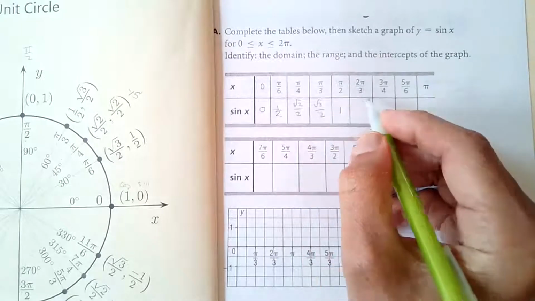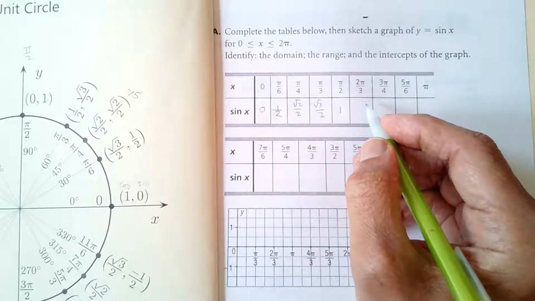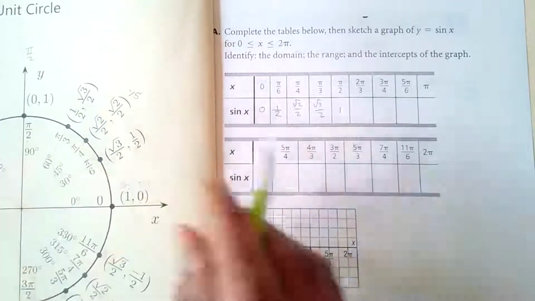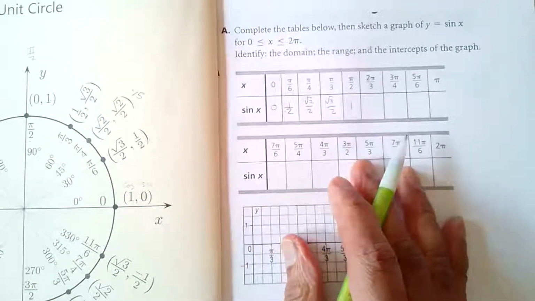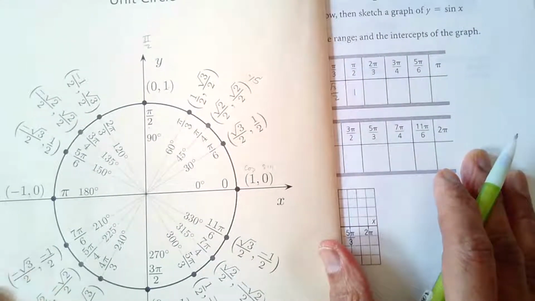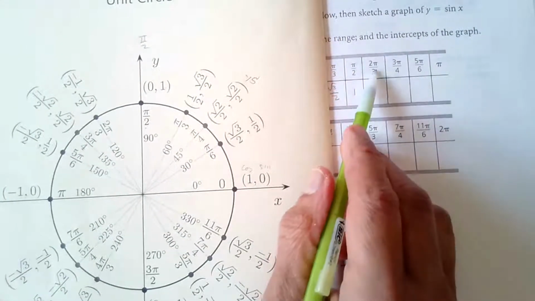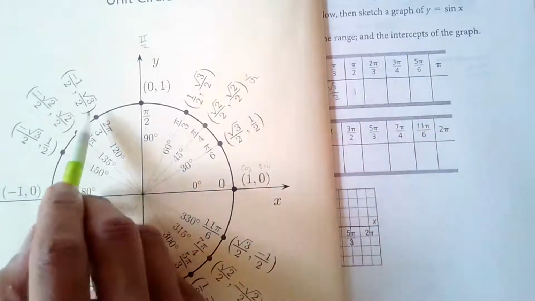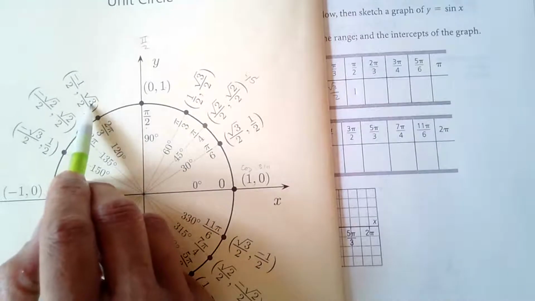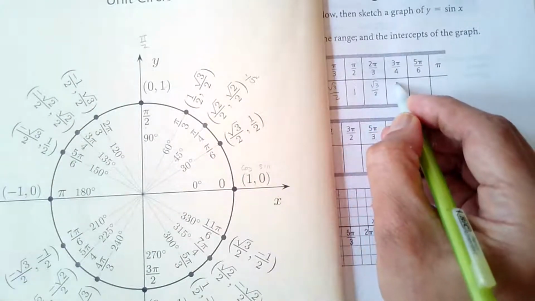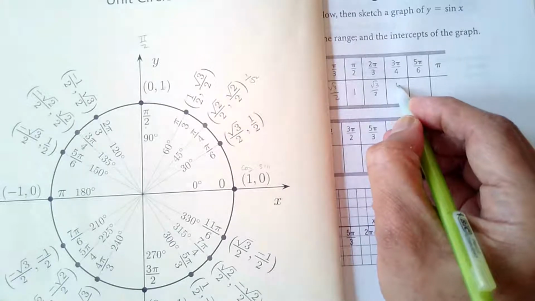Now we're going to repeat the whole cycle again, and there's the reverse. Two over 3 pi gives root 3 over 2, and 3 over 4 pi gives root 2 over 2.